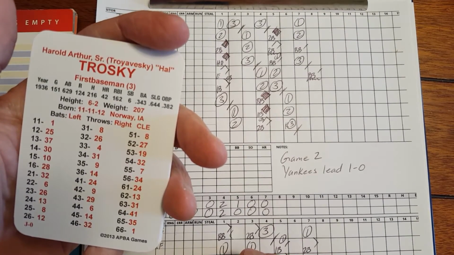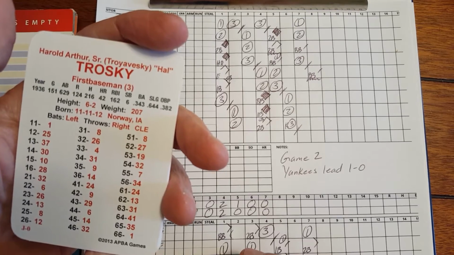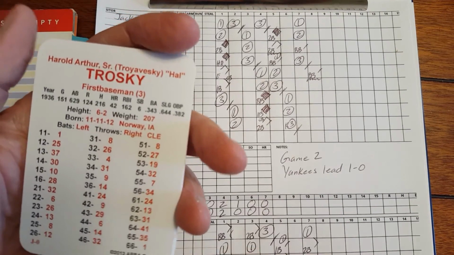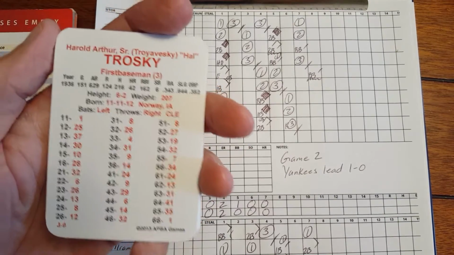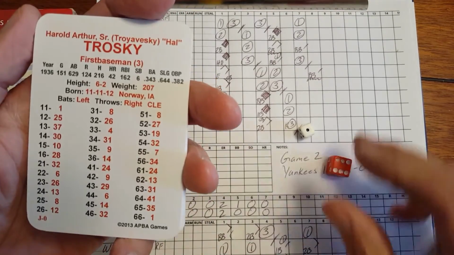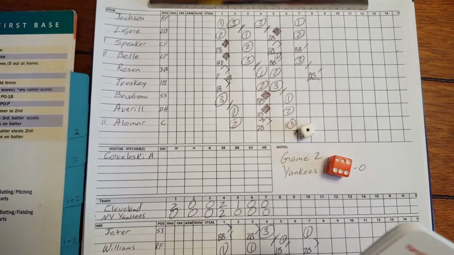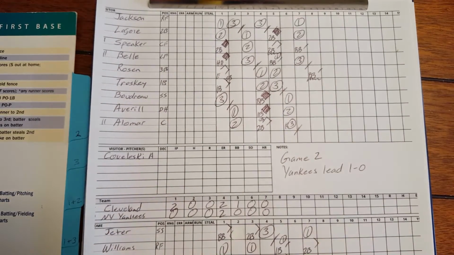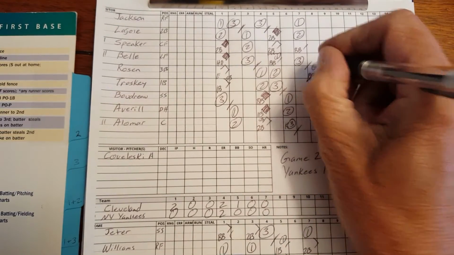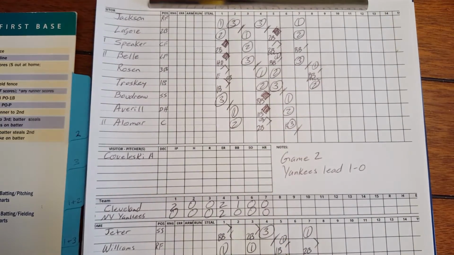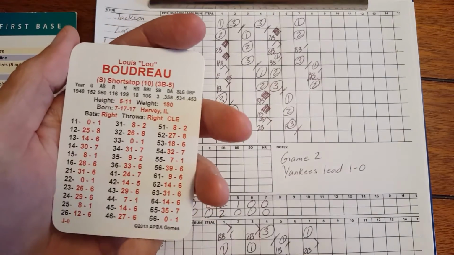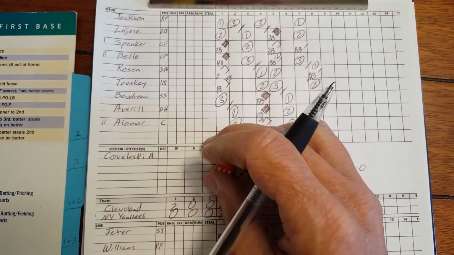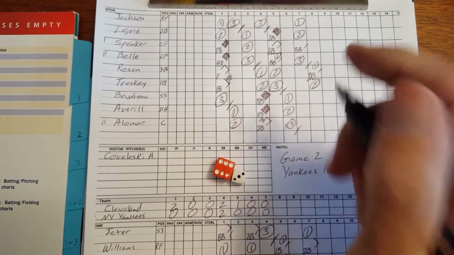Man hit 42 home runs. Hit 343. He is not going to bunt. 61 is a 24. And that is a bad decision because that is a double play. Trotsky hits into a double play. Brings up Lou Boudreau, 63, 31. They fly out to center field.